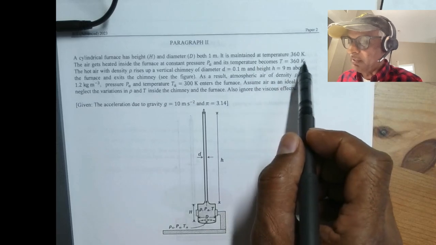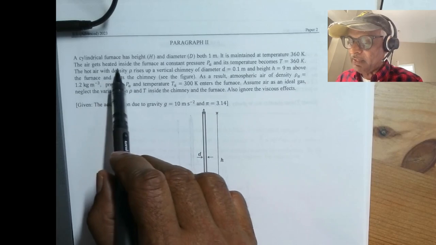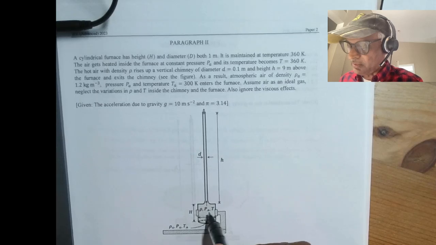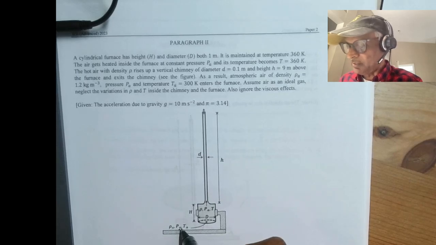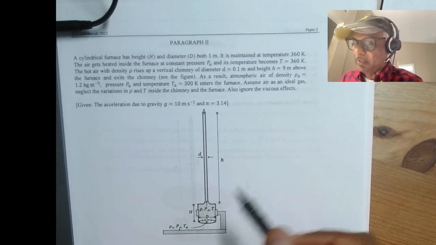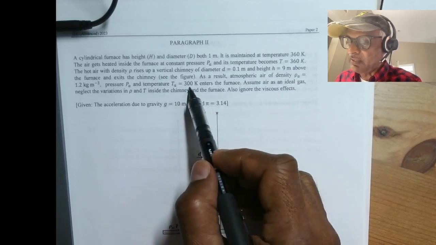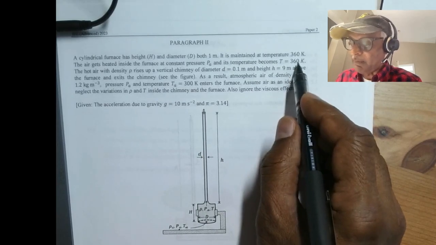This is very big. The air gets heated inside at constant pressure. So you can see this PA is the same as PA here. So this over here is a constant pressure, and PA you can say is atmospheric pressure, but the temperature is different. This TA, the outside temperature, is given as 300 K, and this temperature is given as 360 K.